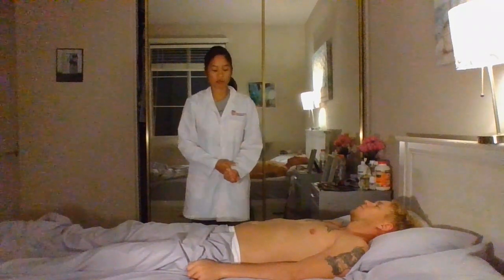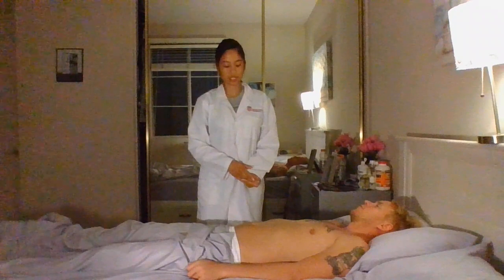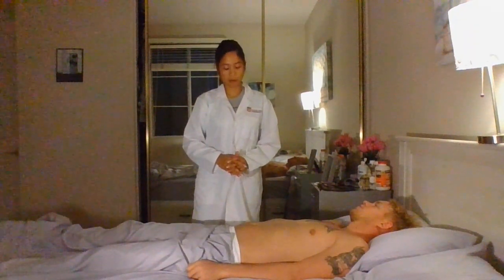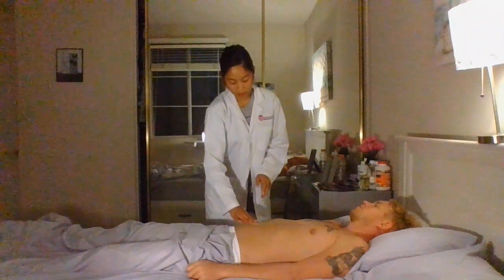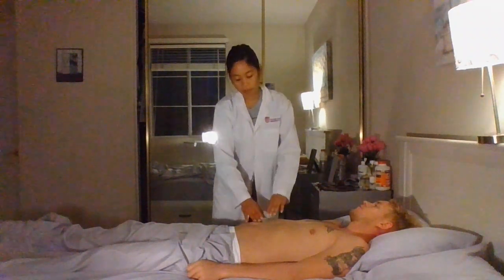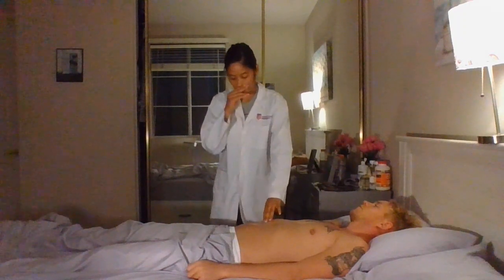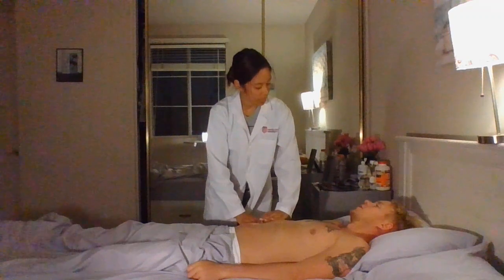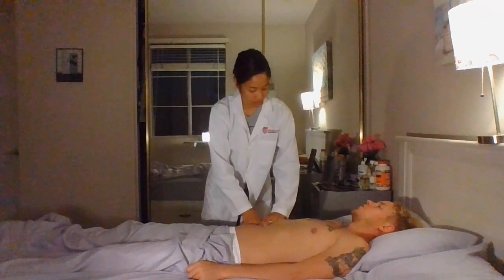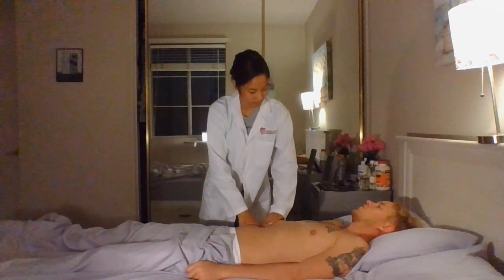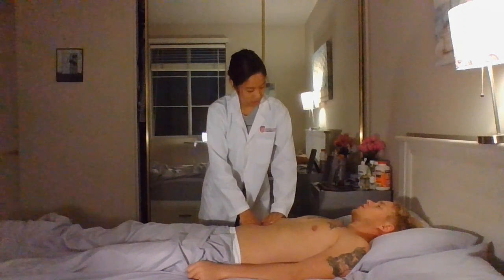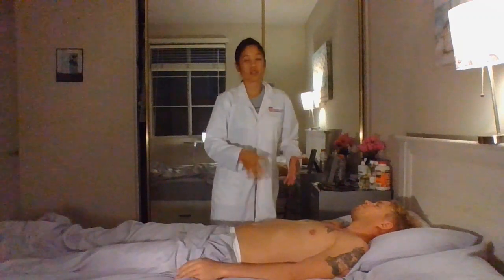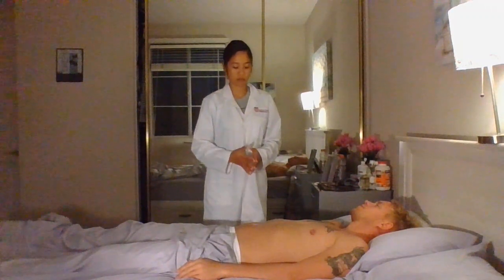Next, I'm going to be doing the Murphy sign, which is checking for acute cholecystitis. I'm going to be palpating from the right upper quadrant below the costal margin, midclavicular line, and I'm going to have you take a deep breath out. Okay, good, and take a deep breath in. Good. Okay, out. Is there any pain? No. Okay, good. Which is a normal finding, and it's a negative Murphy sign test.